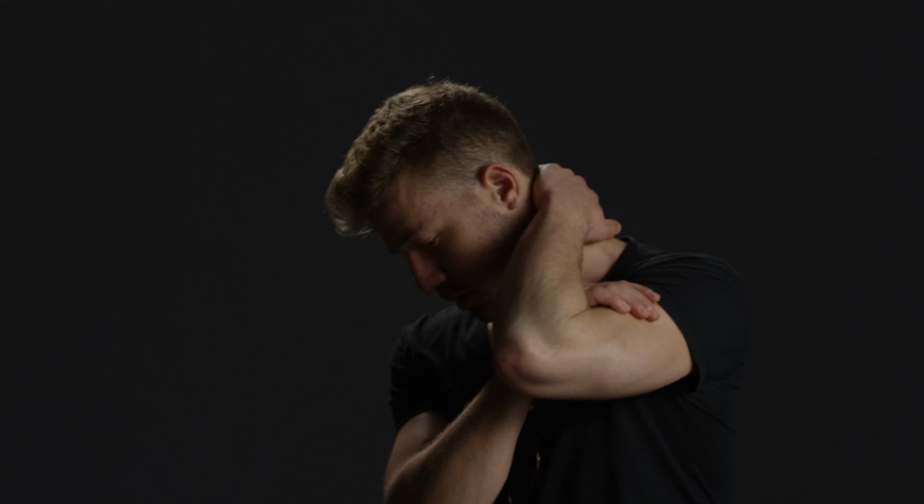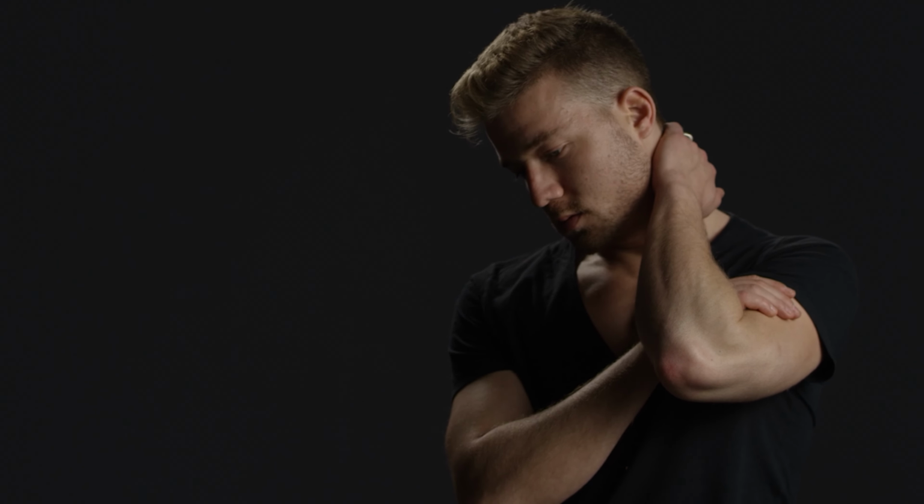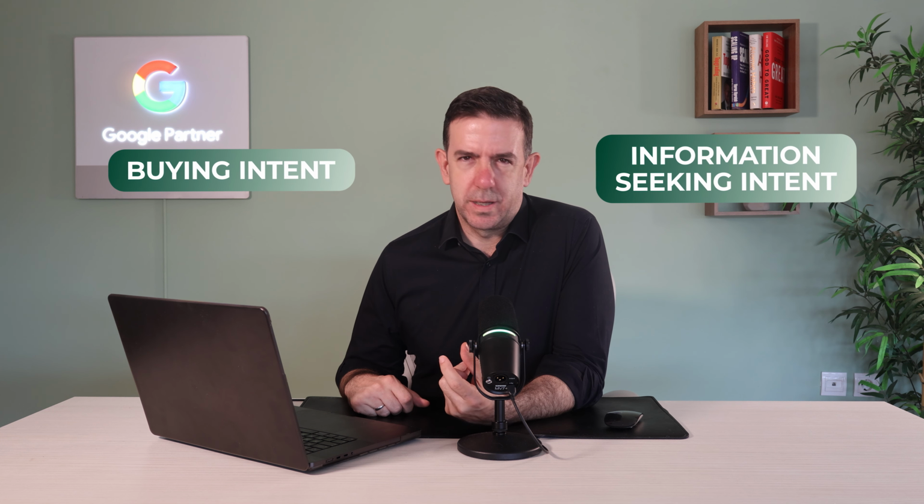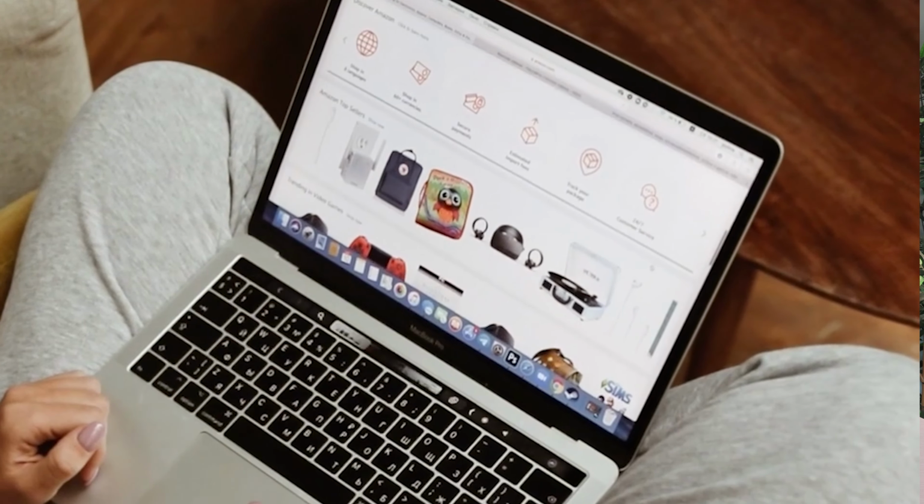But also, just because somebody's looking for neck pain and back pain exercises, just because they're looking for stretching exercises to relieve pain, it doesn't necessarily mean that they're looking for a physical therapist. And this is the key difference between buying intent and information seeking intent. What you want to have in your account are keywords and traffic where there's a clear buying intent, not information seeking. Some people who seek information may become buyers, but probably they're just looking around.